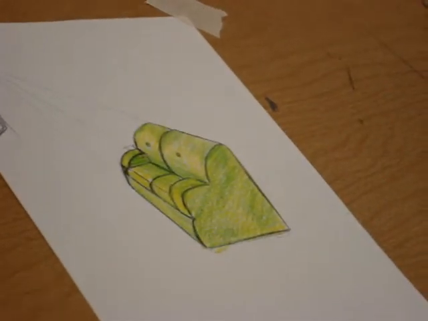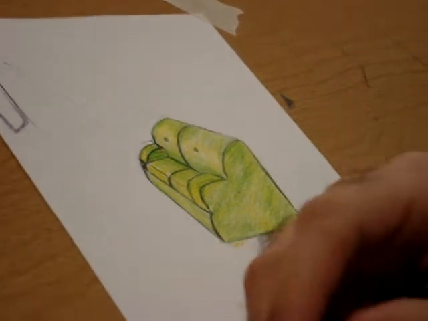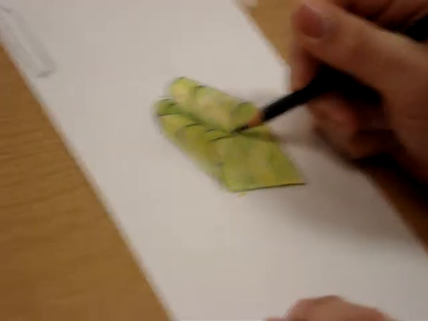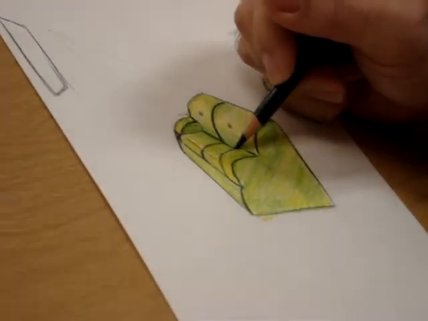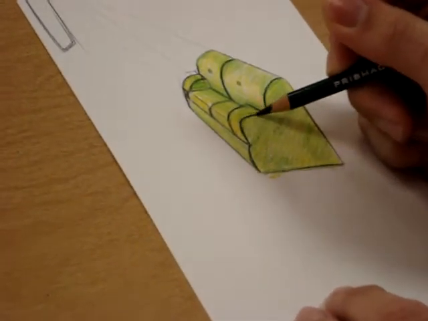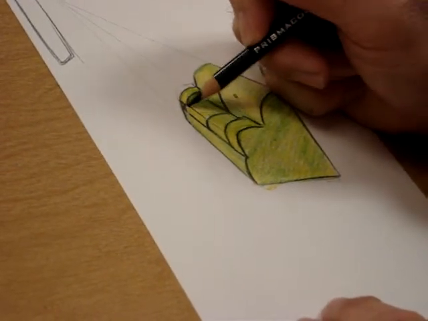Now what I'm going to do is find my shadow color. So once again, looking at the green, following across is dark green. Okay. So the first thing I'm going to do is go over my lines again in my shadow color. Just really getting rid of all that pencil.